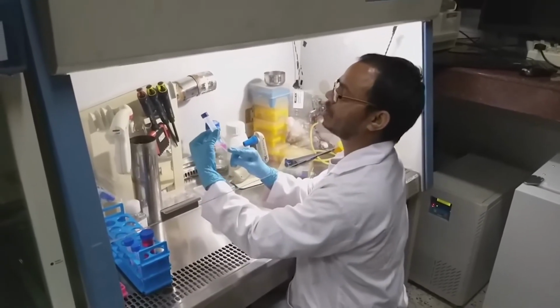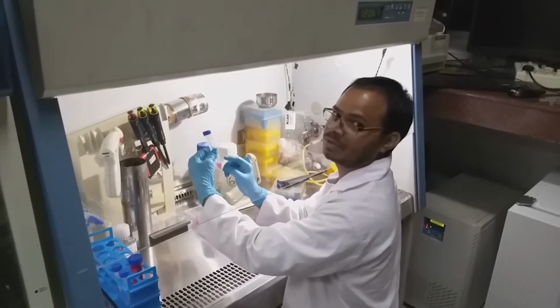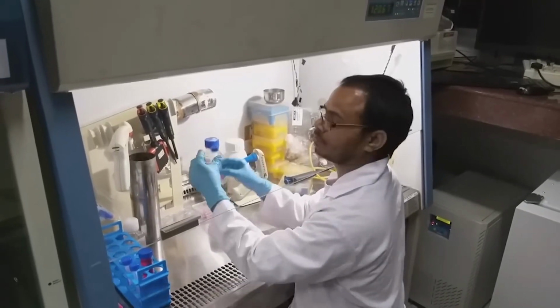So I am going to take 20 microliters of this cell suspension and mix it with 20 microliters of trypan blue and count under a Neubauer chamber.